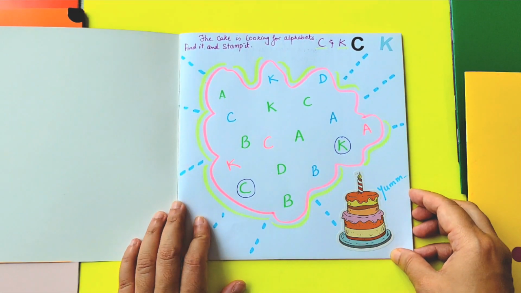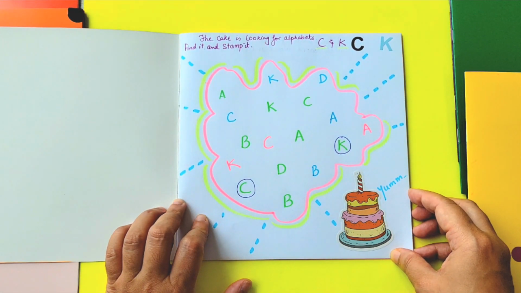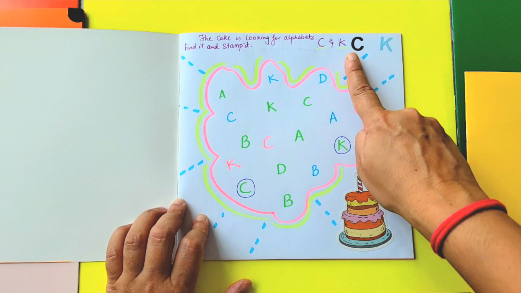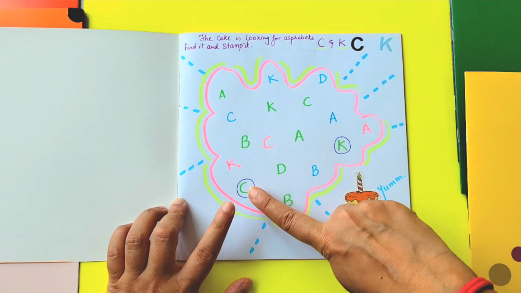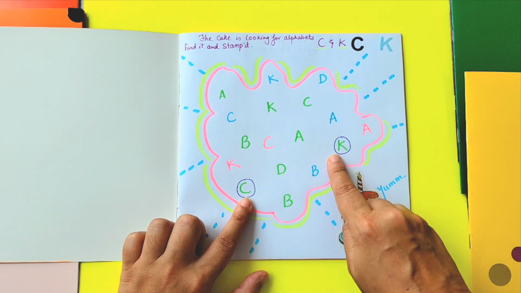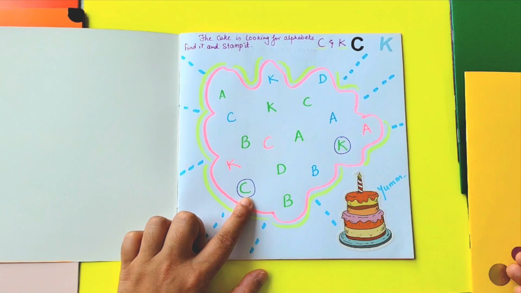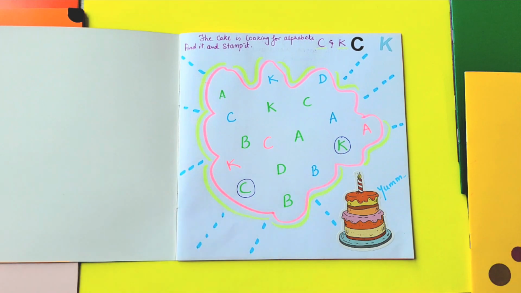All right, so the first activity says the cake is looking for alphabets C and K, find it and stamp it. So you have the cake, you have all the alphabets, and you have to find C and K. And as an example done, I have marked them with circle. You can ask your child to stamp it, put a manipulative, circle it, or just spot it.